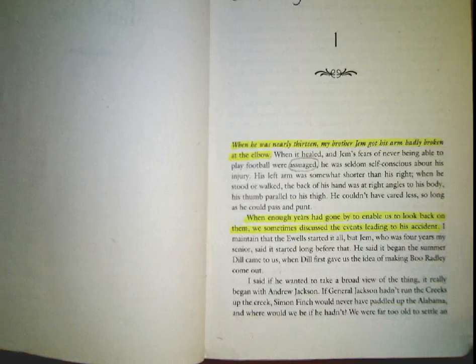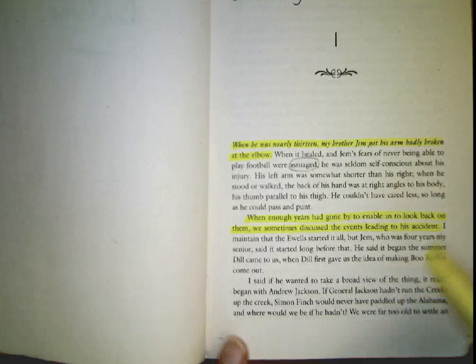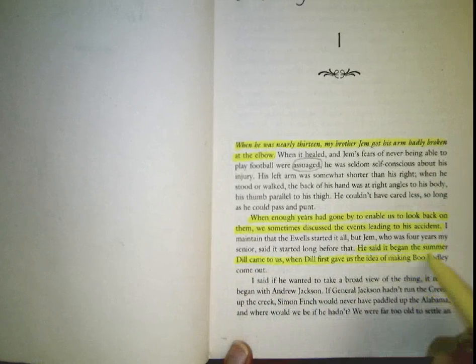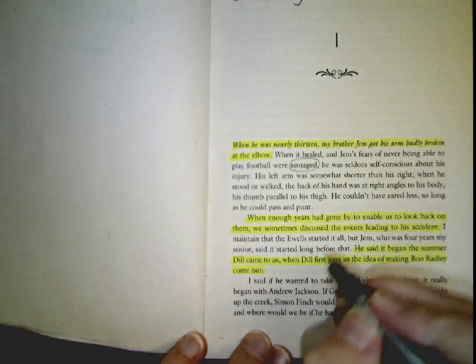"I maintain," she says, "that the Ewells started it all, but Jem, who was four years my senior, said it started long before that. He said it began the summer Dill came to us, and Dill first gave us the idea of making Boo Radley come out." So this is going to be important here too, and without us really knowing it, Scout, our narrator, who has not given us her name yet, has gone ahead and identified some key characters within the story for us.